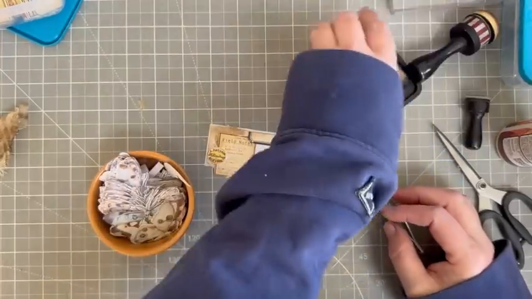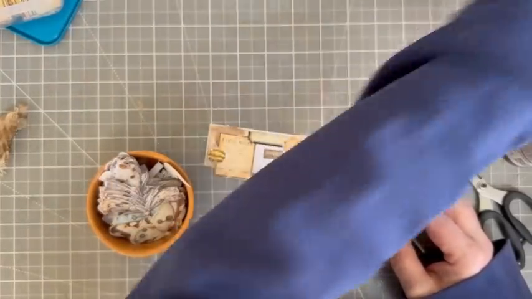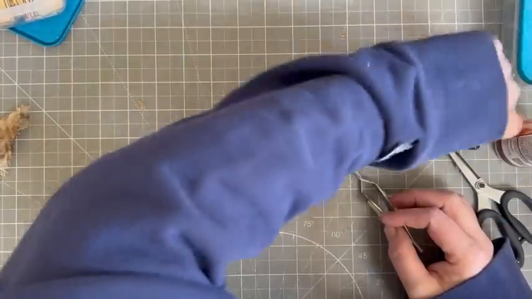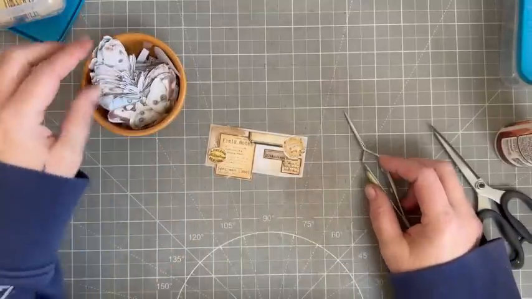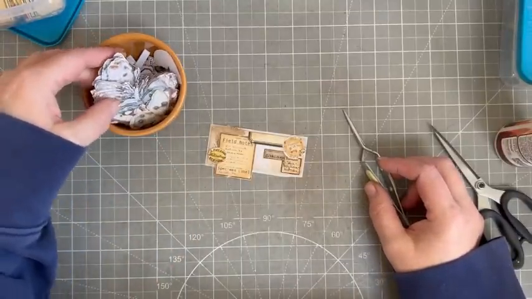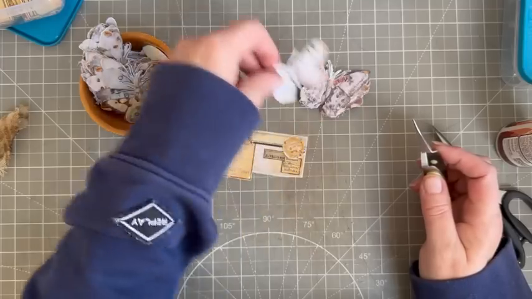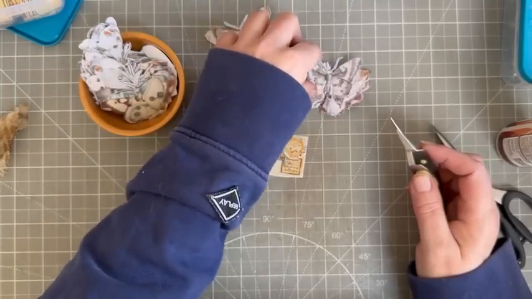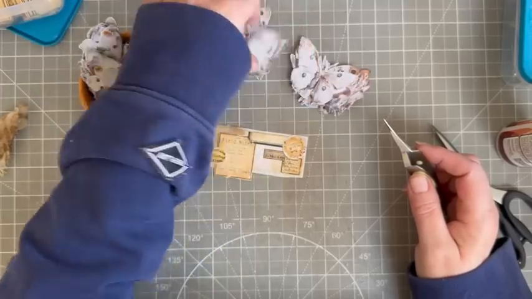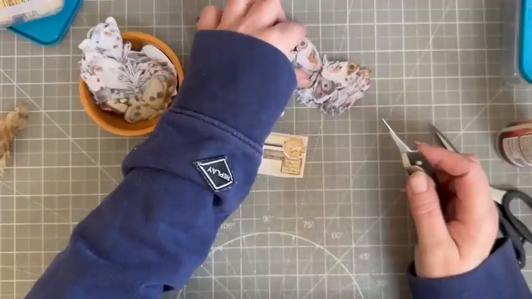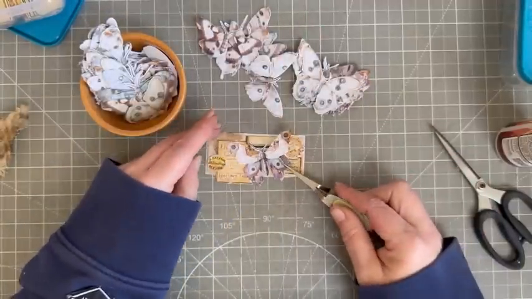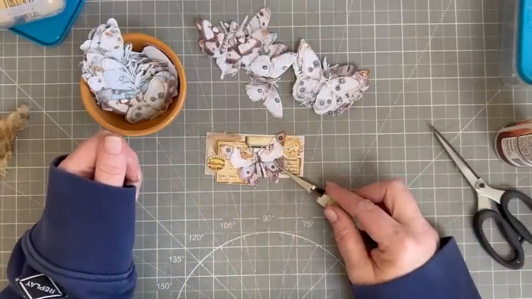And now we have some Entomology. And these are digitals from House Whimsy. And the kit is called Moths 1 and 2. So let's have a look. I want quite a colourful one because we've gone very beige. Like that. Look at that.